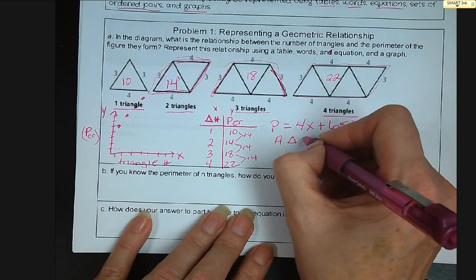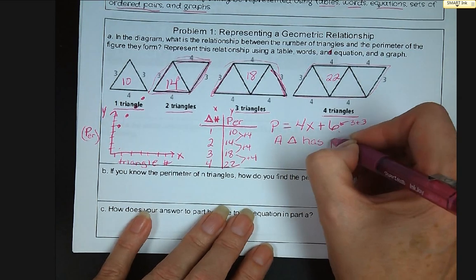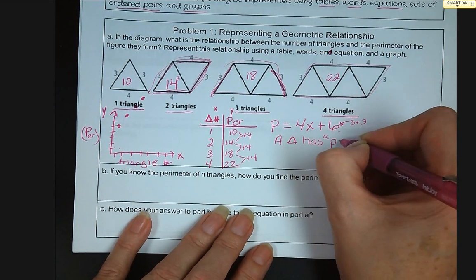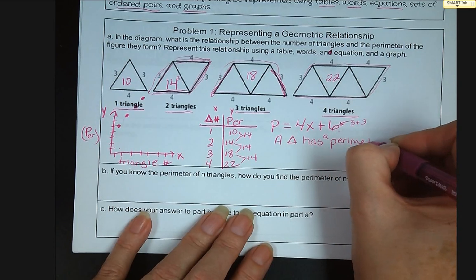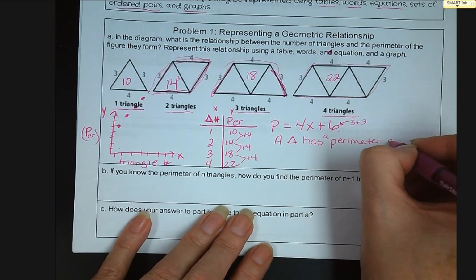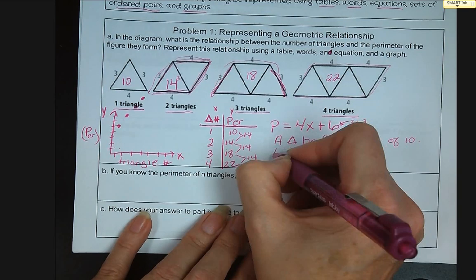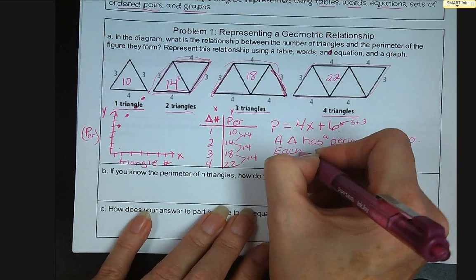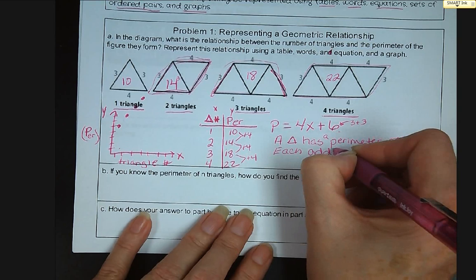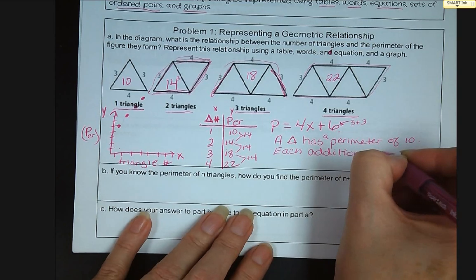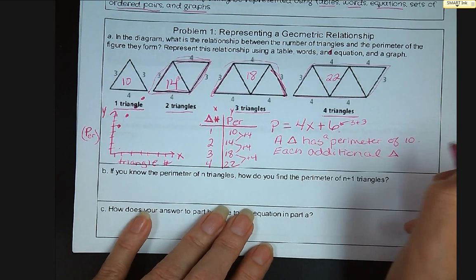All right, lastly, we were asked to put it into words. So we can say that a triangle has a perimeter of 10. Each additional triangle increases this perimeter by 4.